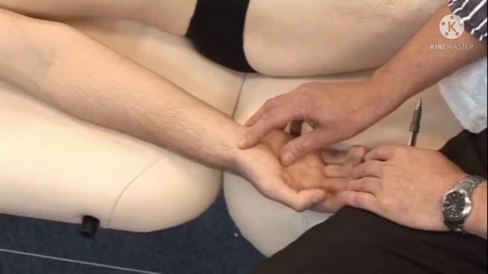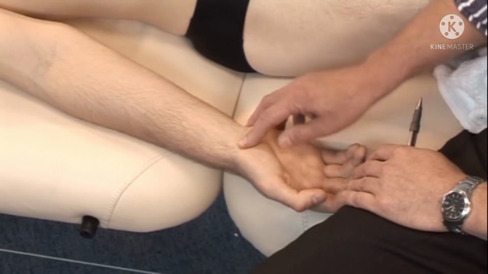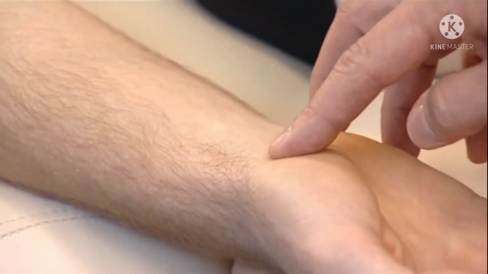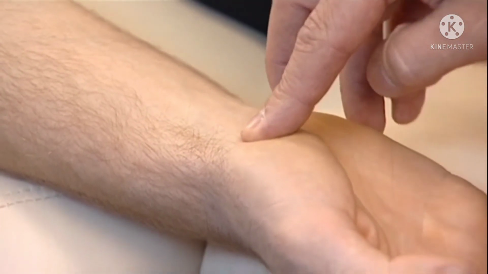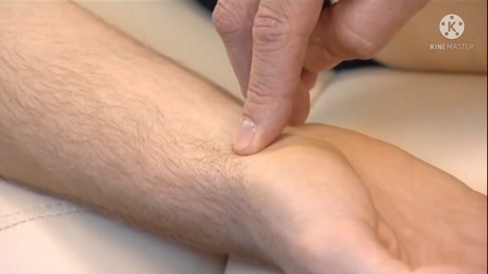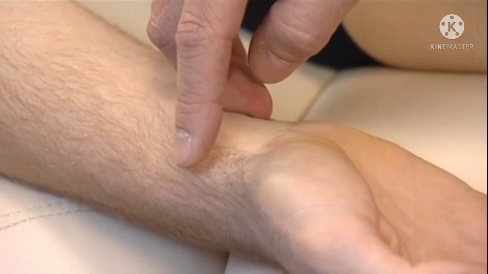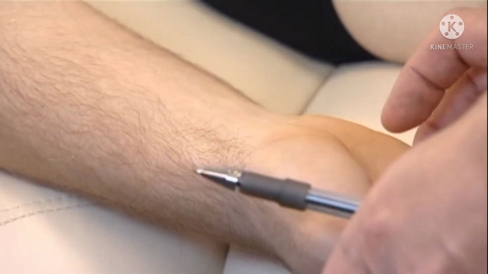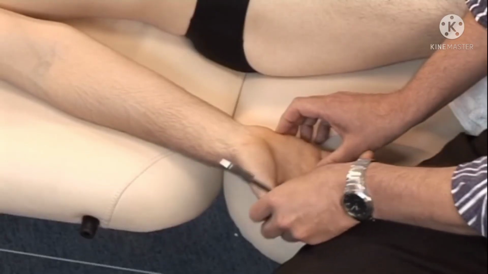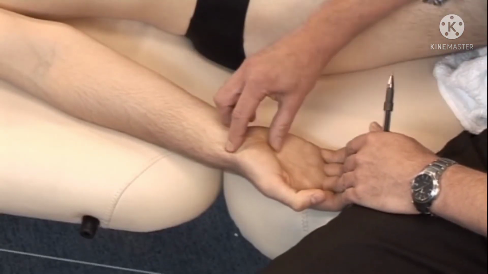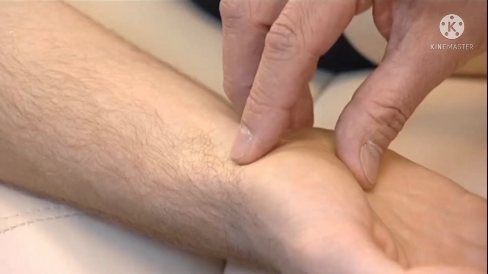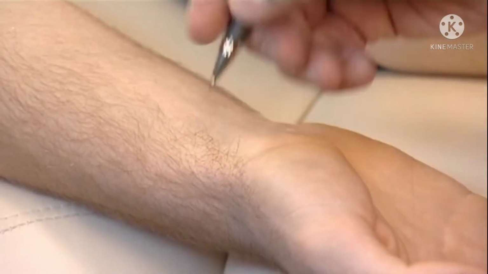Lung 9 is located on the lateral aspect of the wrist flexure, in between the radius, the scaphoid, which is one of the carpal bones, the radial artery, and the tendon of abductor pollicis longus, which is this big tendon that can pull the thumb out. So find the dip between all those three landmarks and the radial artery and mark your point there.